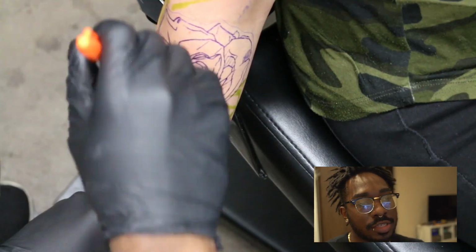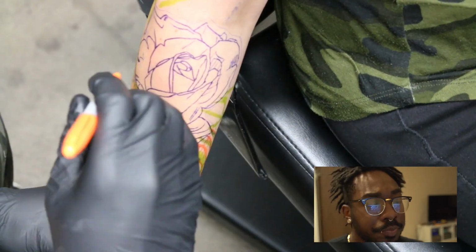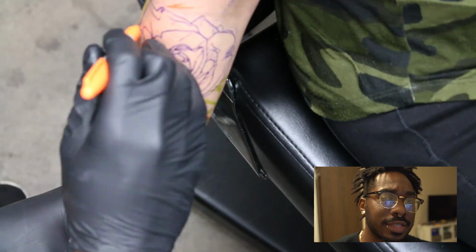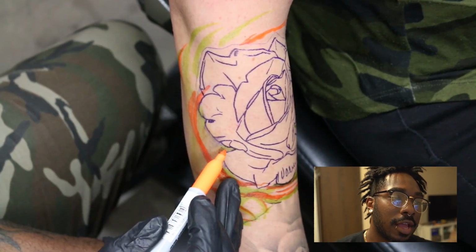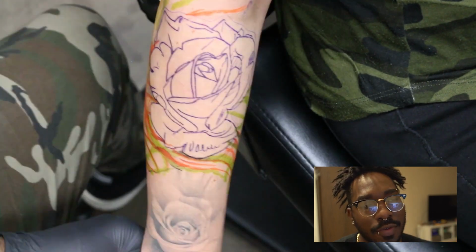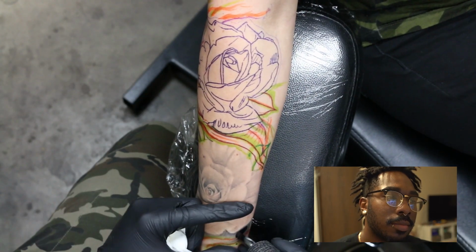So now at this part of the process, I'm going back over it with a slightly darker marker, an orange marker, just to build up and slowly start refining some things.